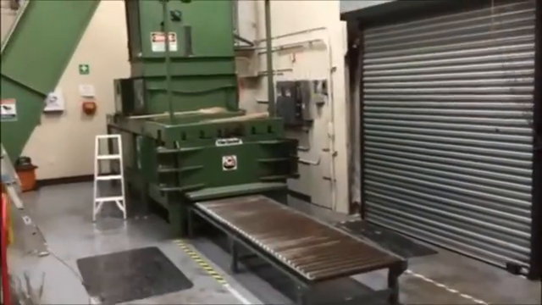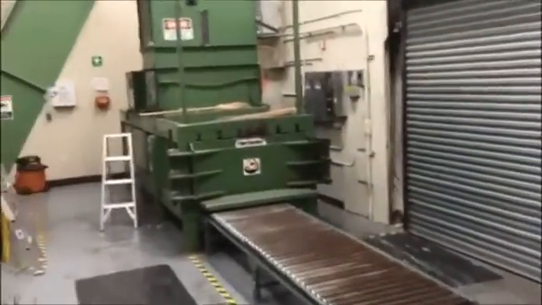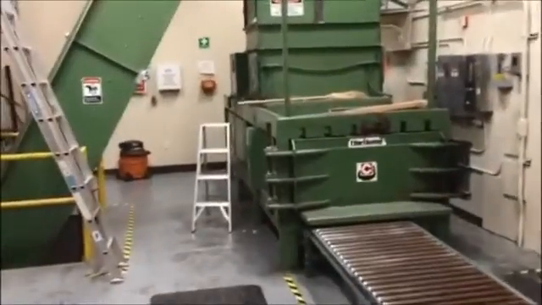The lab, receiving room, mechanical room, and the bale press room contain equipment that can cause the most harm.